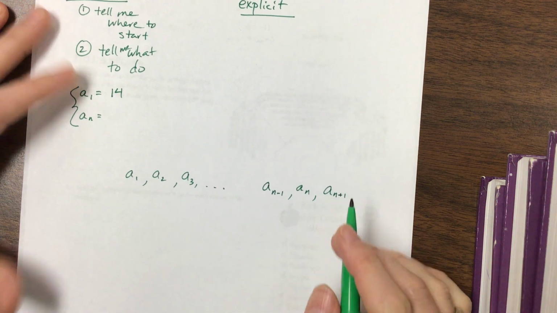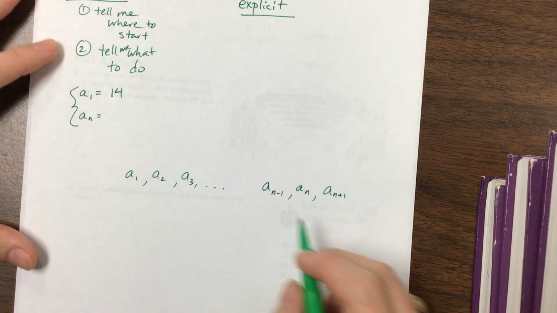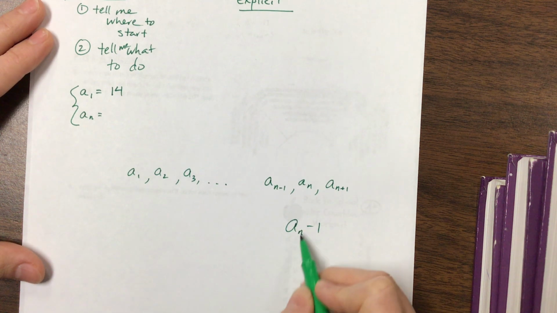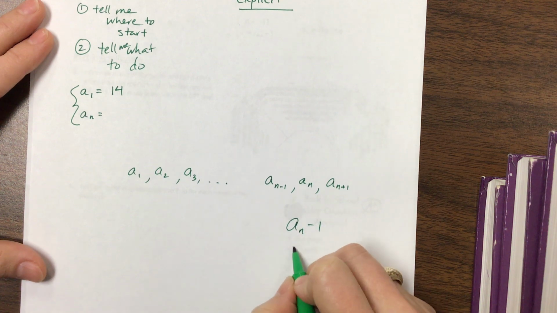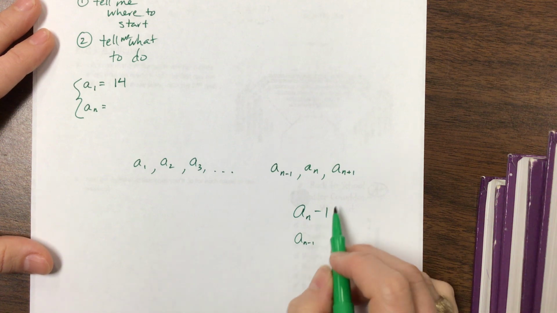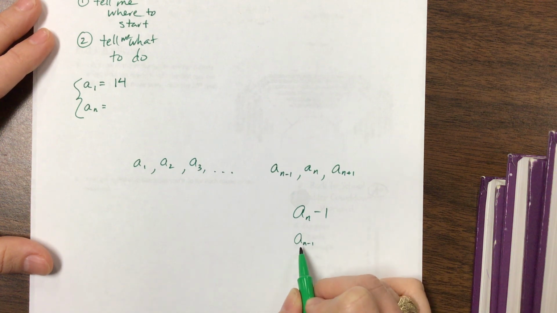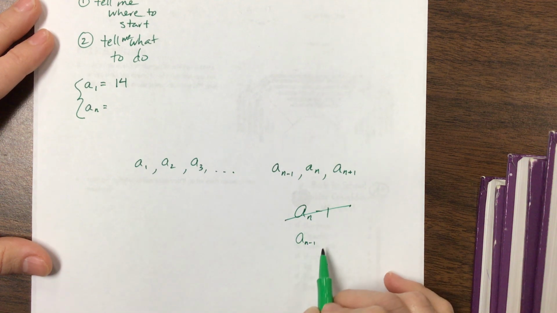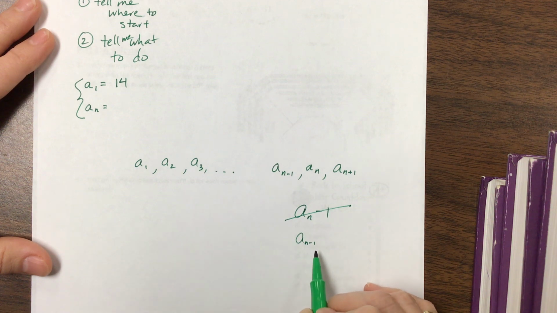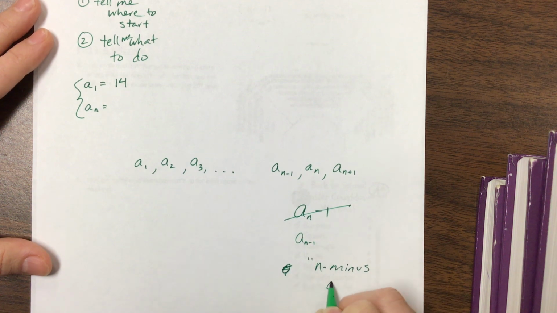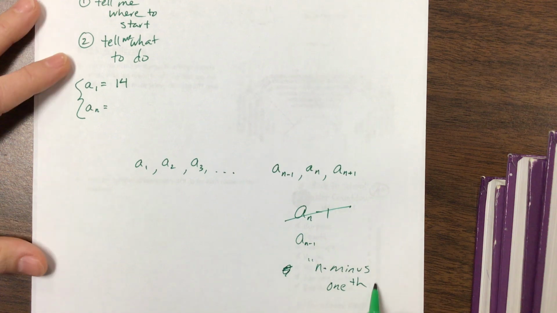Be careful. I'm not grading your handwriting, but the way that you write this matters. A sub n minus 1 means that you take the nth term and then subtract 1. This means A sub n minus 1, where you want the term before that. So handwriting matters enough that I need to know that the minus 1 is all that little subscript. These are not equivalent, and what we're talking about right here is the n minus 1th term.